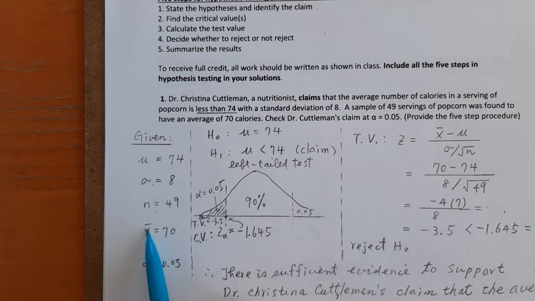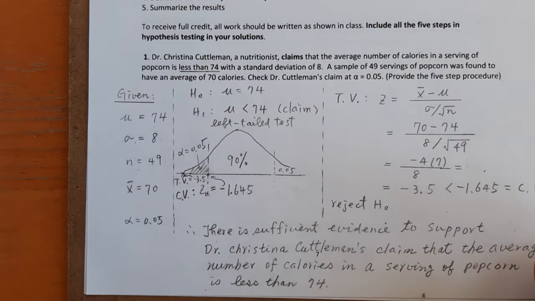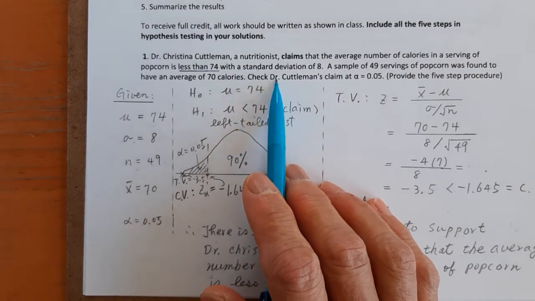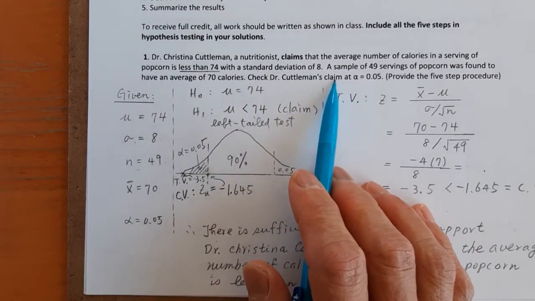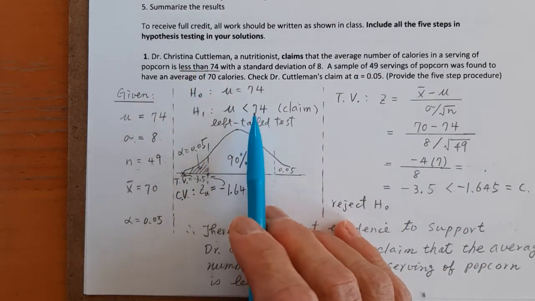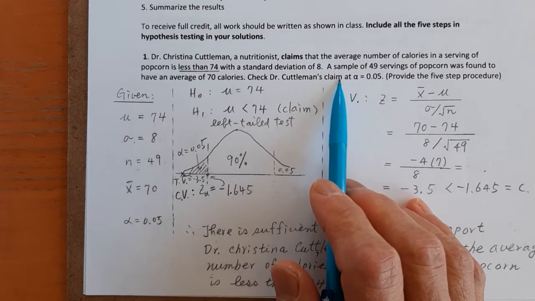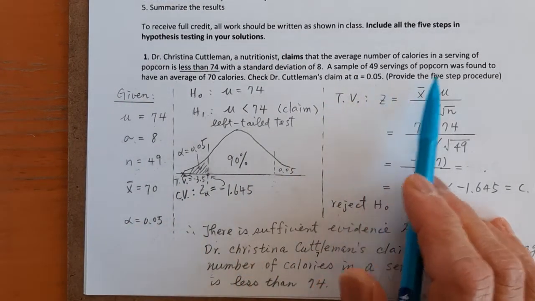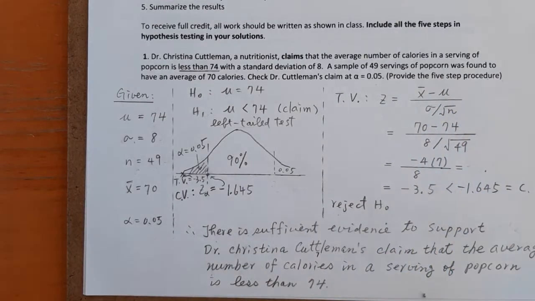So the sample mean, the average calorie of the 49 servings, is x bar equals 70. Then check Dr. Cartman's claim at alpha. The claim is less than 74. At alpha equal to 0.05, provide the 5-step procedures.